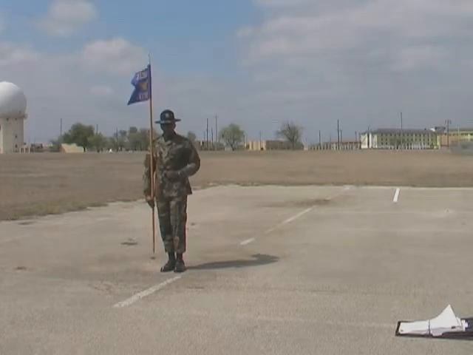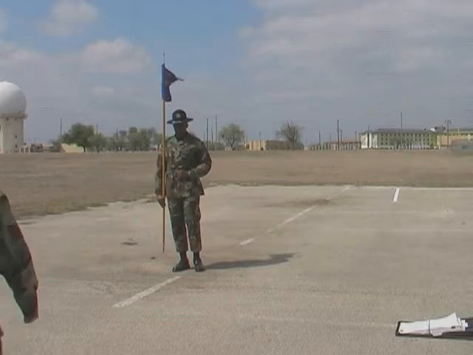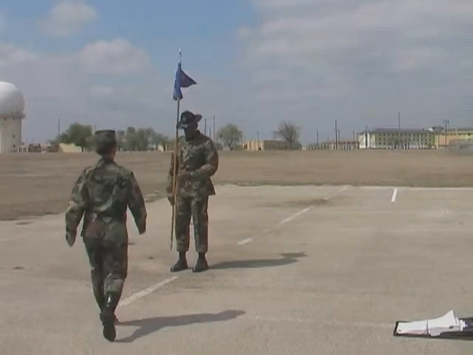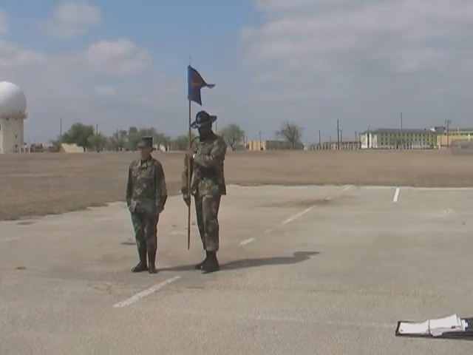Guidon bearer, come up here and stand right here for me. Stand right here, turn around and face the flight. Here you go.